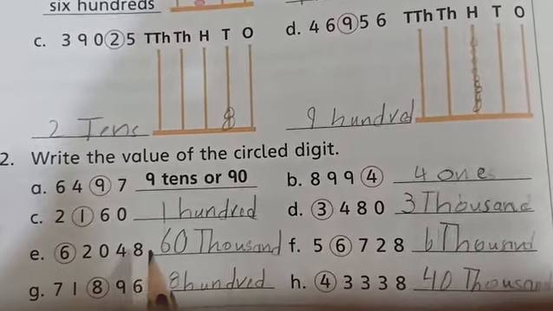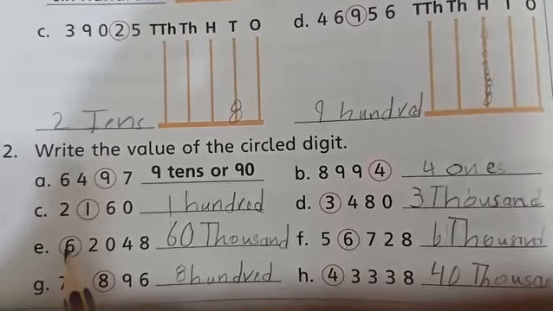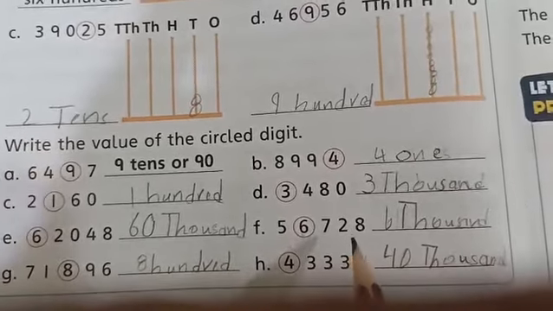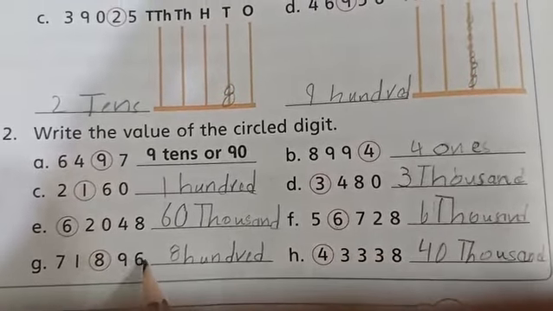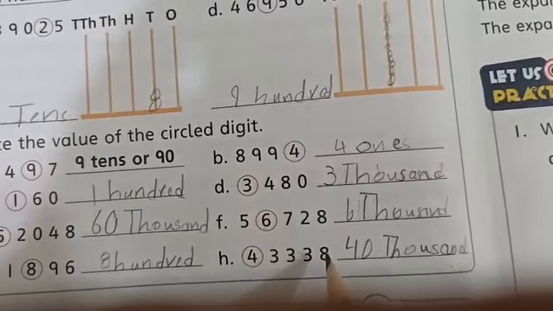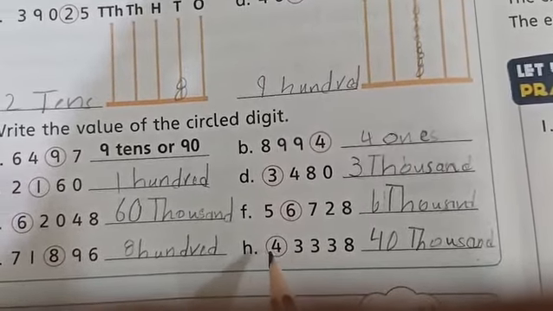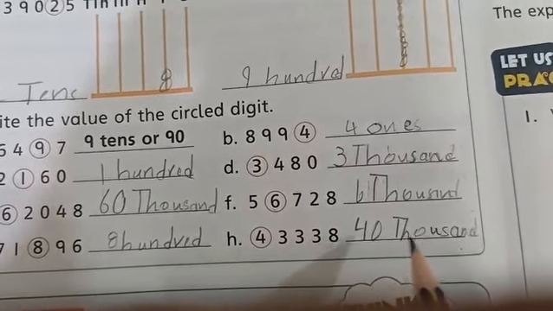It is ones, tens, hundreds, thousands, ten thousands. 6 tens means 60. It is 60,000. Ones, tens, hundreds, thousands. It is 6,000. Ones, tens, hundreds. It is 800. Again ones, tens, hundreds, thousands, ten thousands. It means 4 tens means 40. So it is 40,000.